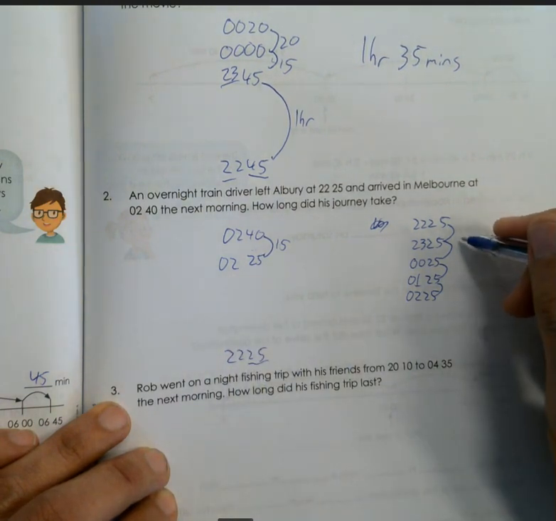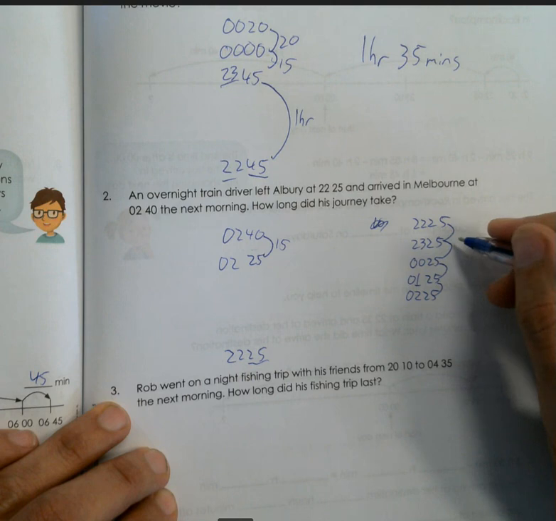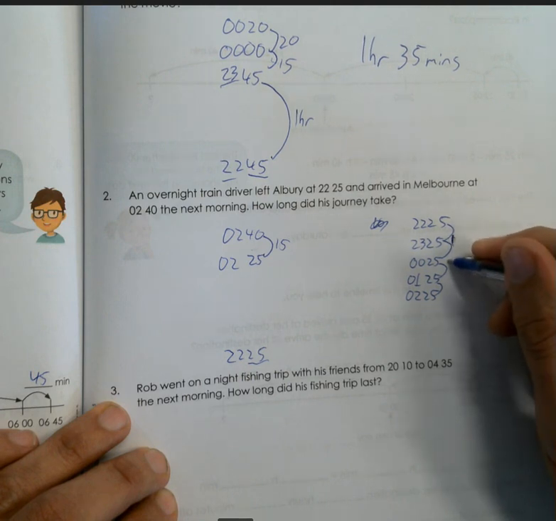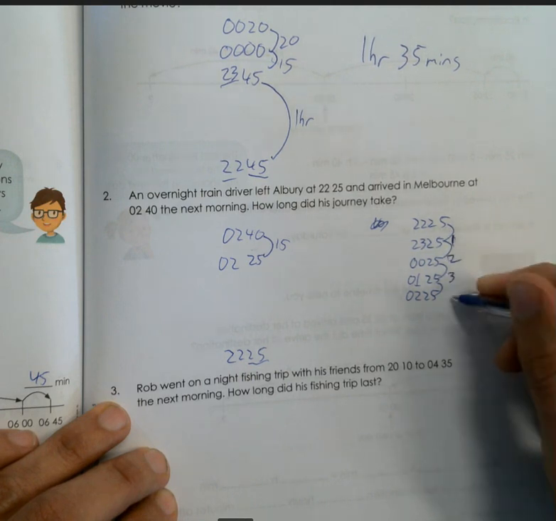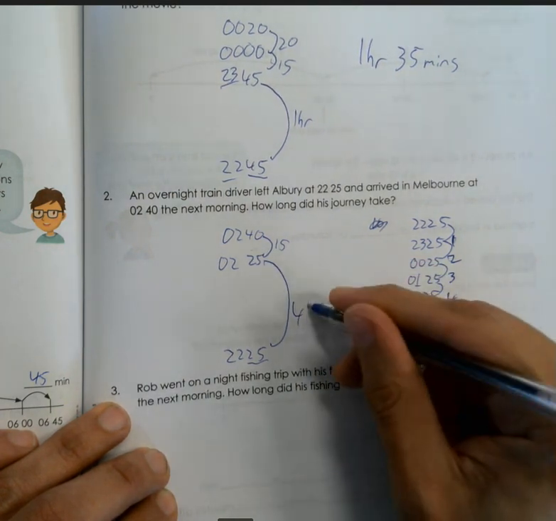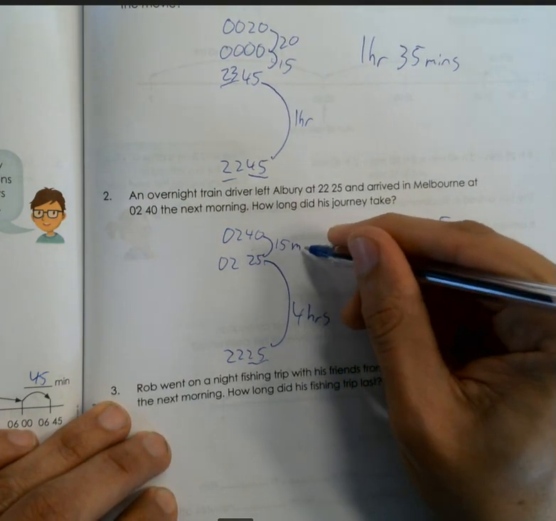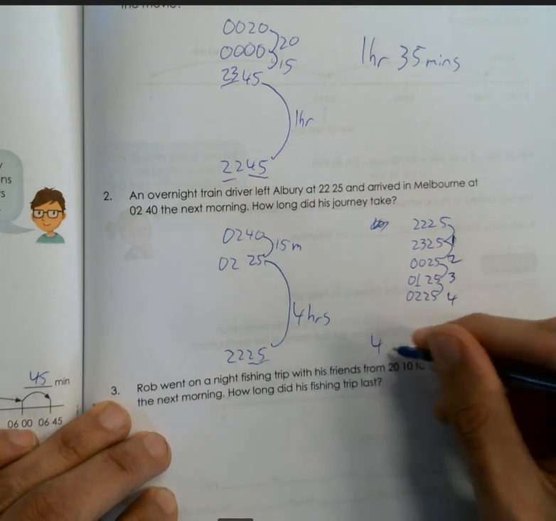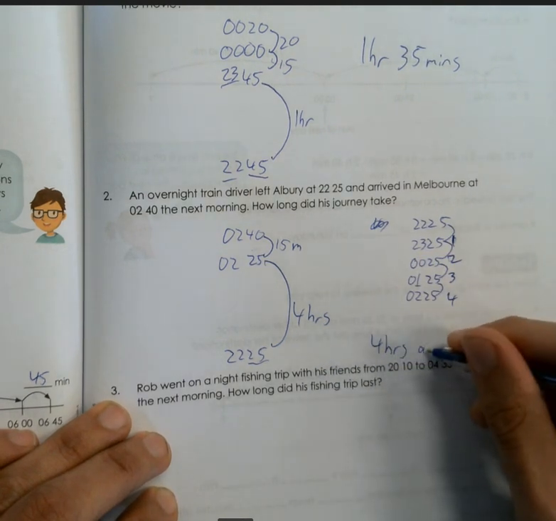So as we can see, we have added 1 hour, 2 hour, 3 hour, 4 hour. It's a 4-hour gap. So if we add our 4 hours plus our 15 minutes, the answer will be 4 hours and 15 minutes.